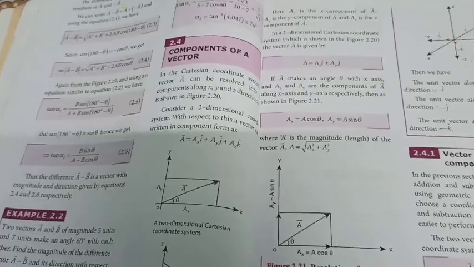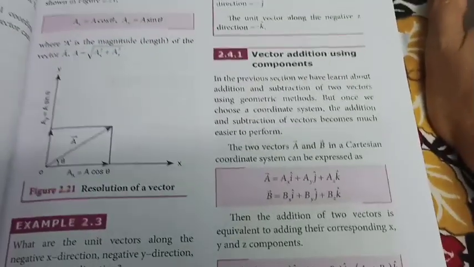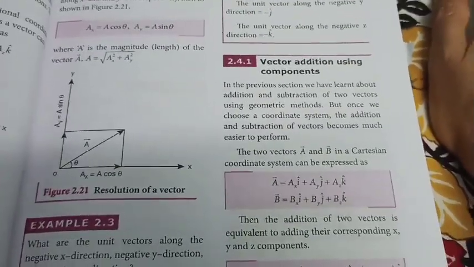See the examples also. Study the example problems well. Book inside example for problems.